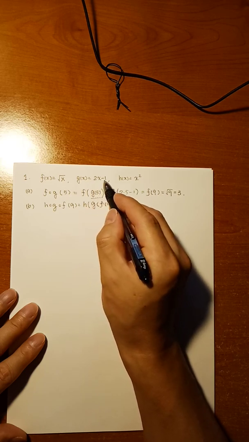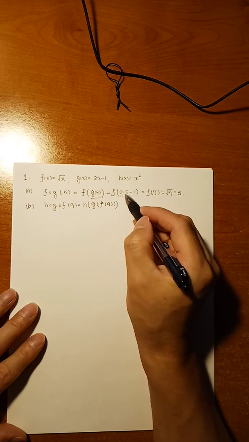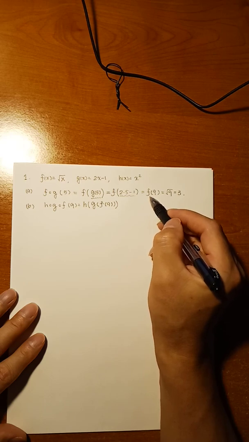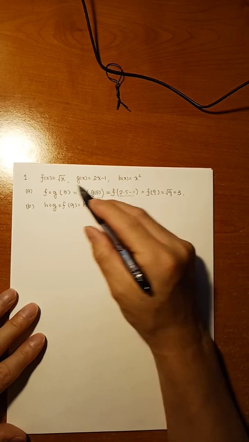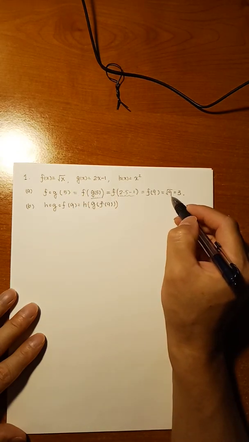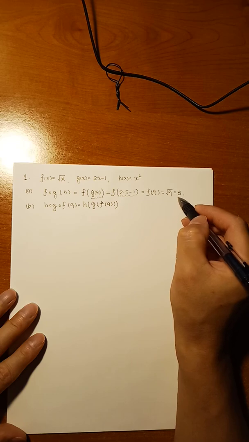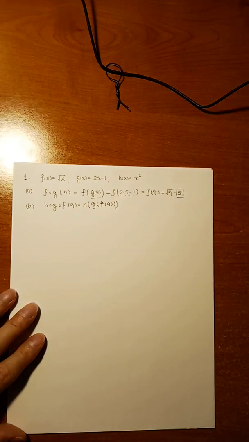g of x is 2x minus 1, so g of 5 is 2 times 5 minus 1. 2 times 5 is 10, 10 minus 1 is 9, so you're going to have f of 9. 9 is g of 5. And f of x is the square root of x, so f of 9 is the square root of 9. The square root of 9 is 3. So the first answer for part A is 3.